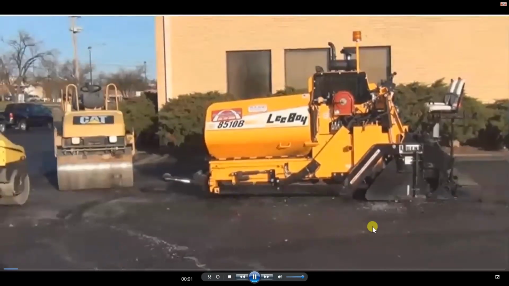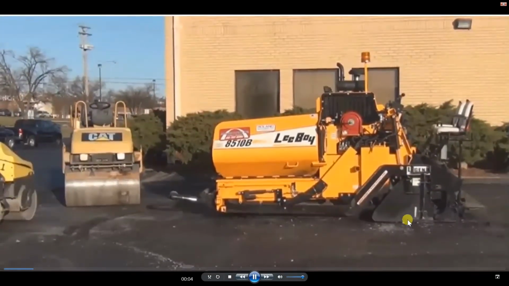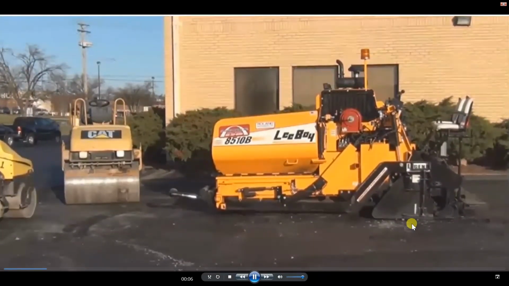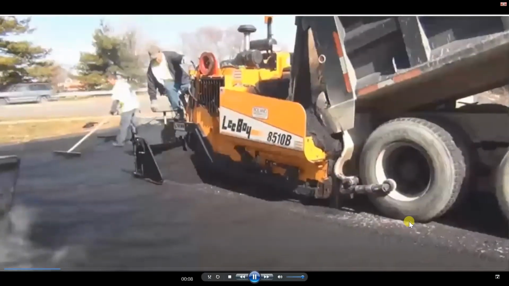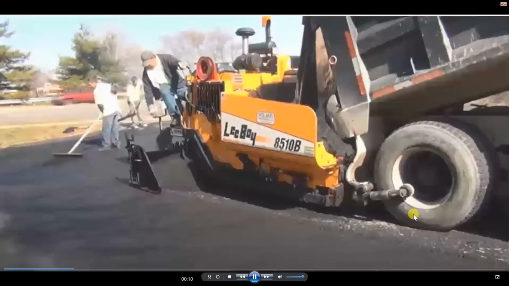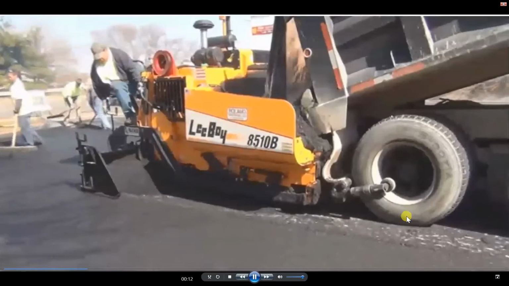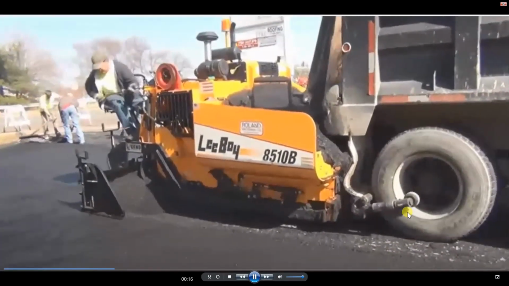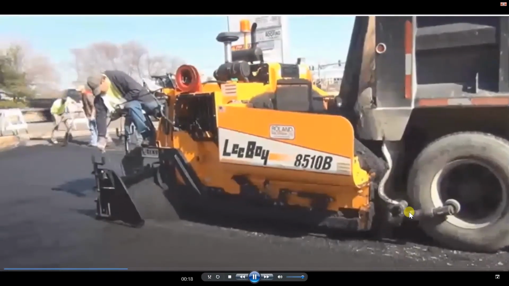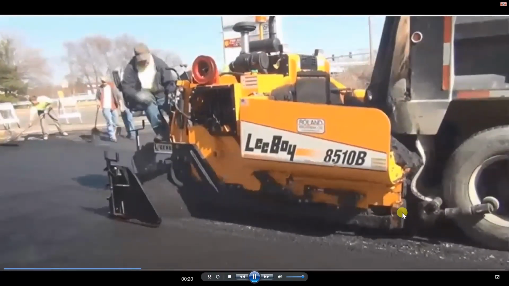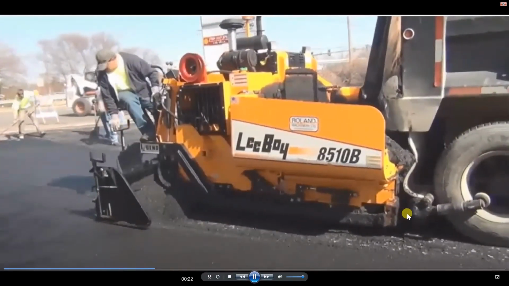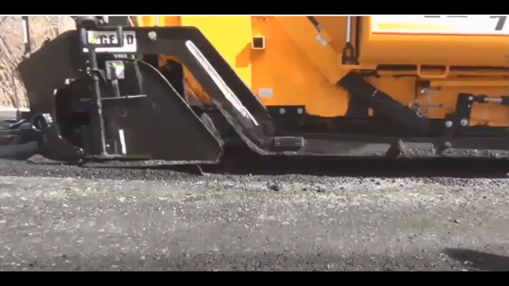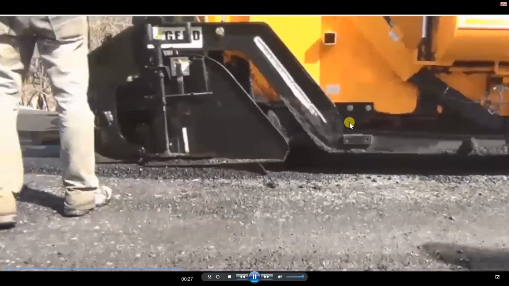State-of-the-art self-propelled pavers, as well as hand tools to finesse the mix to the desired shape and thickness. The paver generally moves in a straight line as asphalt mix is dumped from the heated truck bed into the paver hopper. The mix is moved to the screed via a series of conveyors and augers.